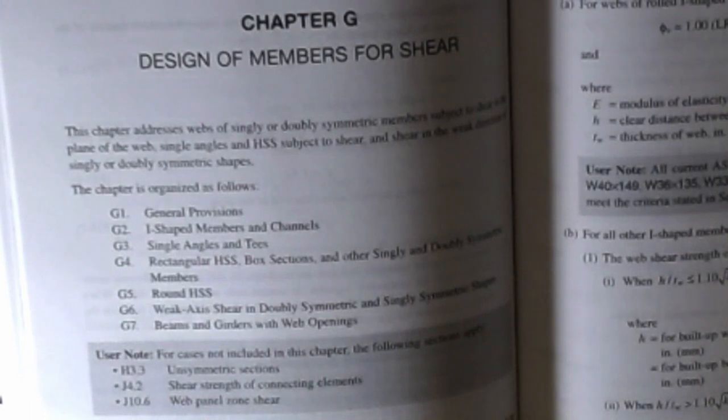But I wanted to show you some of the provisions. We'll walk you through the specifications, and then we'll go through some theory about what shear is doing, and lastly we'll work a couple of design examples just to illustrate the procedure. Shear design or shear analysis is very straightforward. There are no major tricks, which is great news for us.